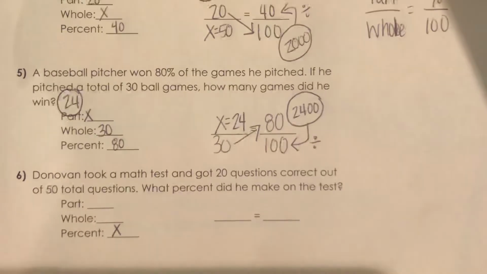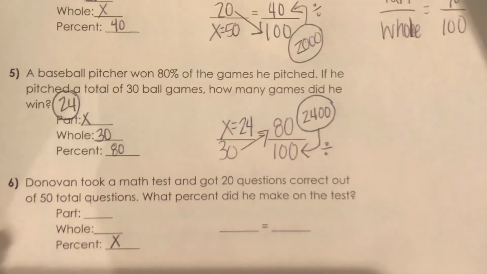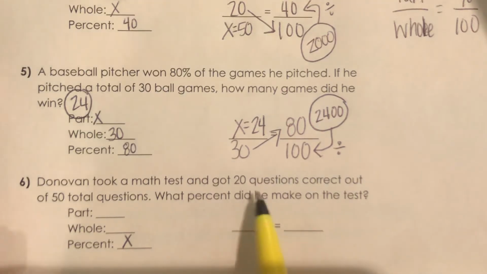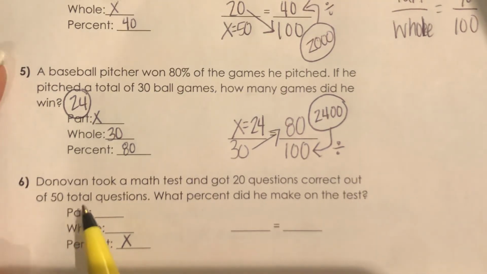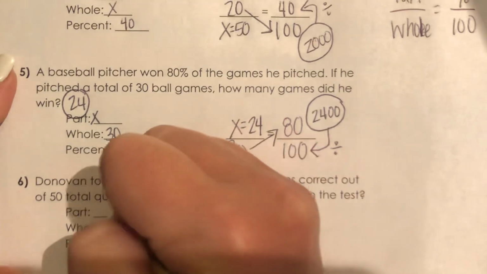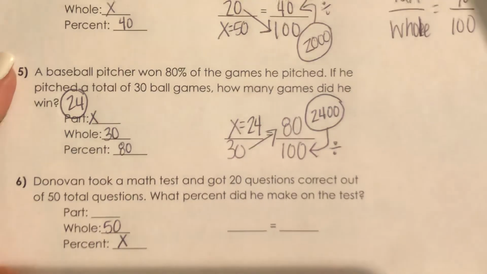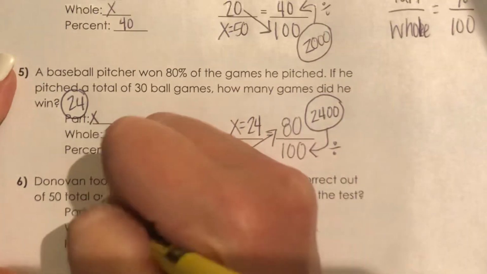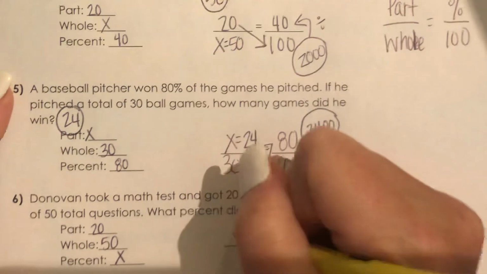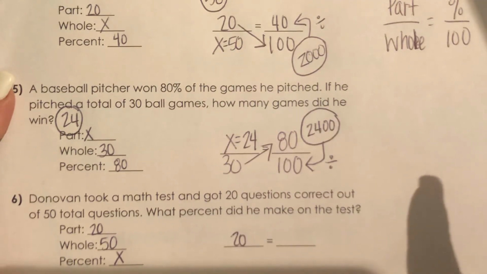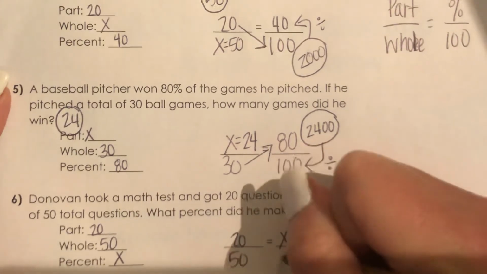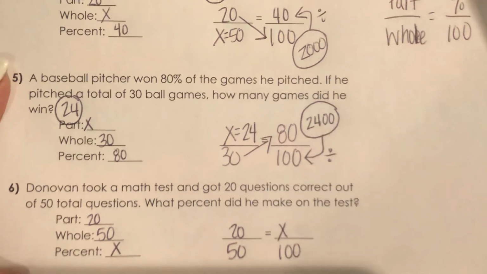And we have to figure out if 20 is our part or if it's our whole. It says 20 questions correct out of a total of 50. So 50 total, that means 50 is our whole, and that means 20 would be our part. So our part is 20, our whole is 50, our percent is X, and always underneath percent is 100.